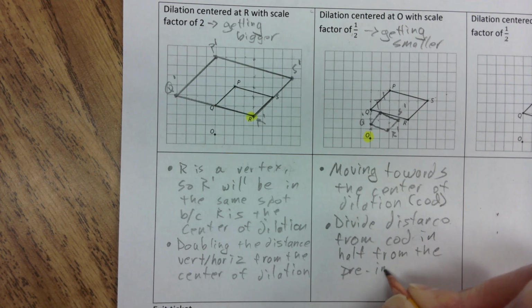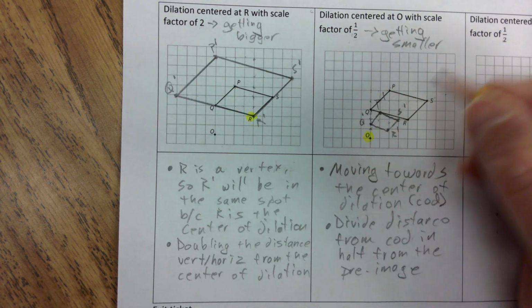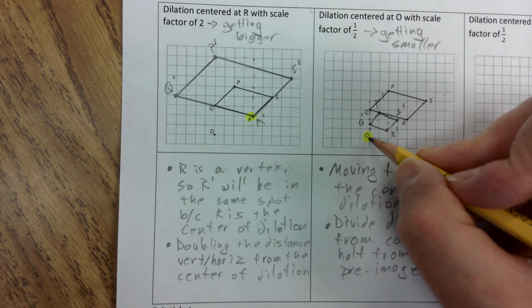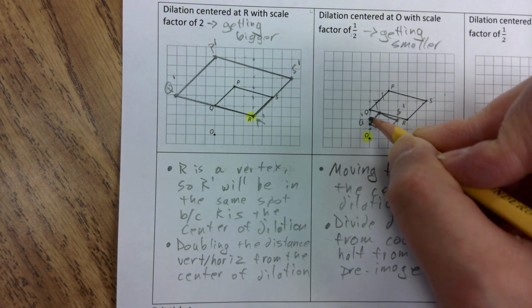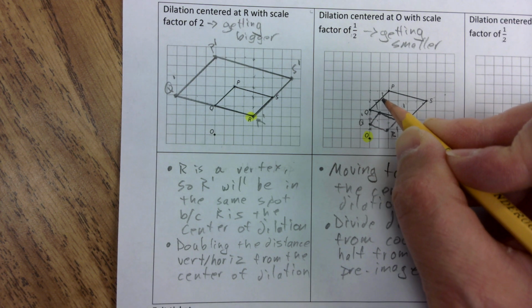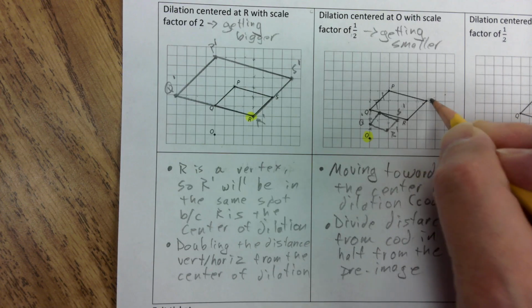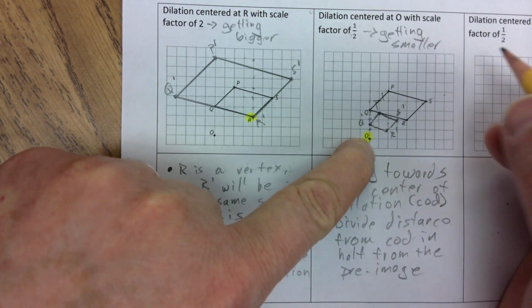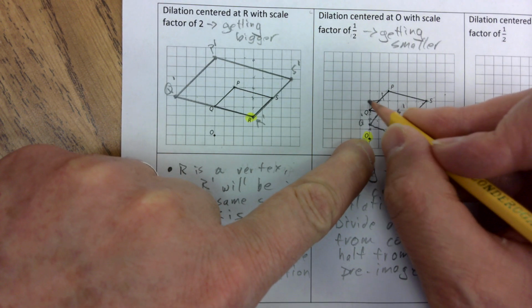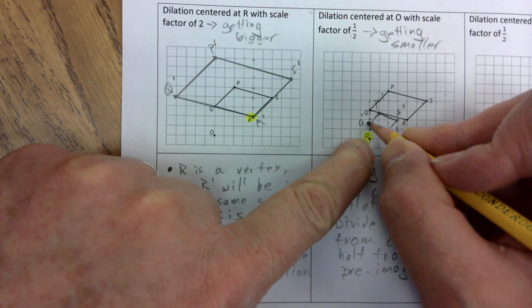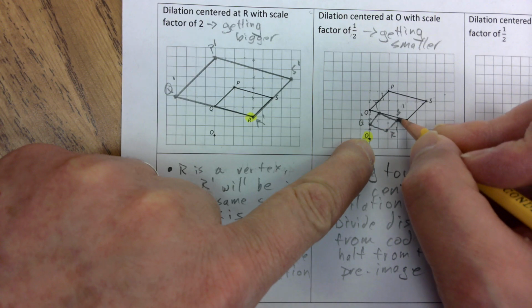So again, that's counting from the origin. If I do S again, I count up to S, I go 1, 2, 3, 4 up, and then 1, 2, 3, 4, 5, 6 from that center of dilation. So it's 4 and 6, so I cut it in half to be 1, 2, and then 1, 2, 3 right there.